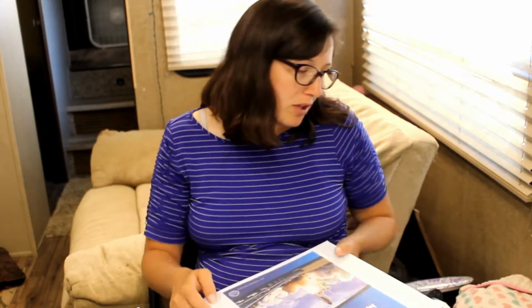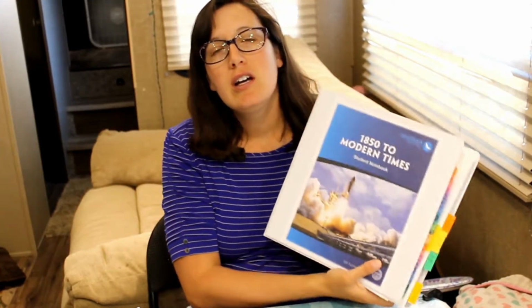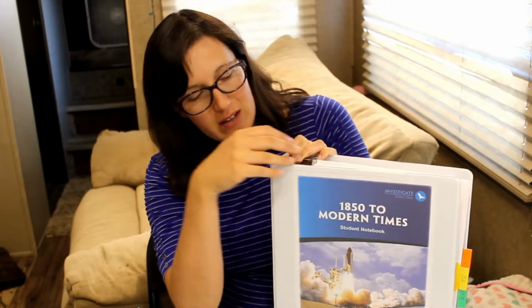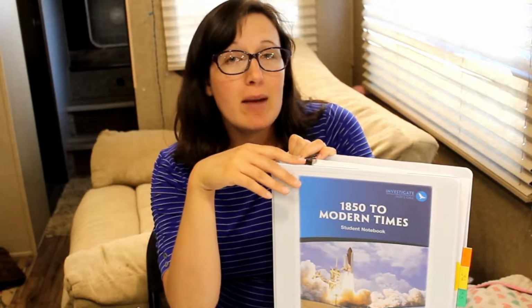So I will start with my 4th grader's notebook, and I purchased these big binders on Amazon. They came in a set of 4, and I believe they're 2-inch binders, so they're nice and big. I'm glad I bought the big ones because I had a lot of pages to put in here.